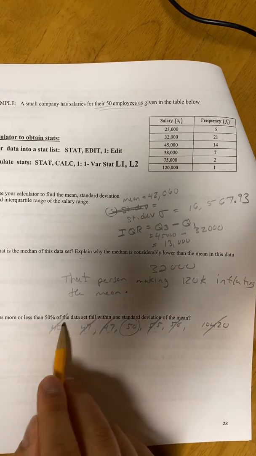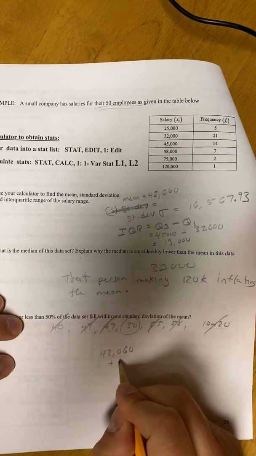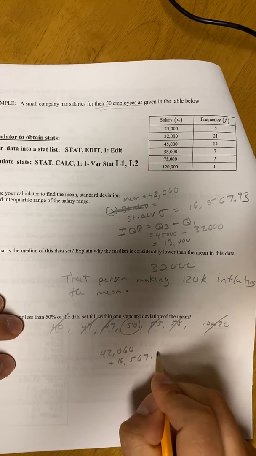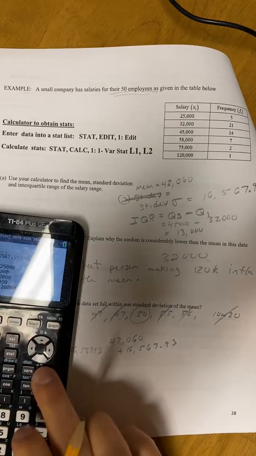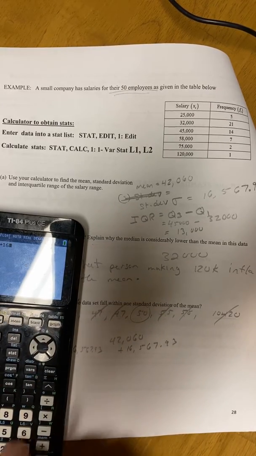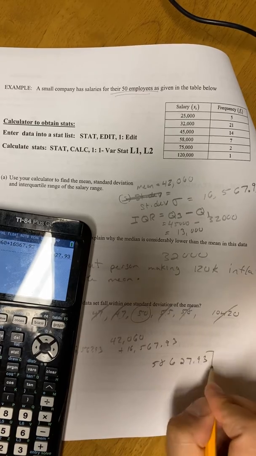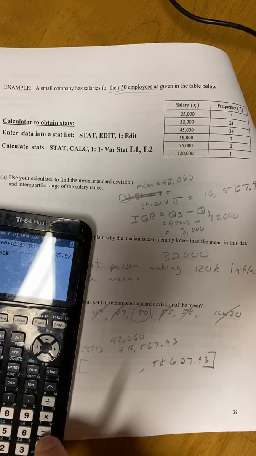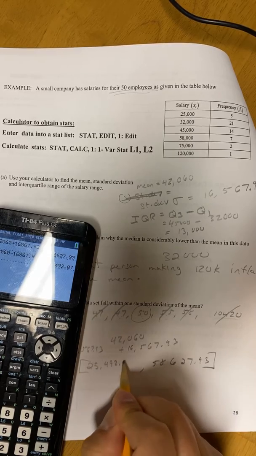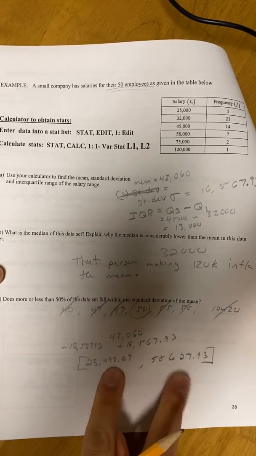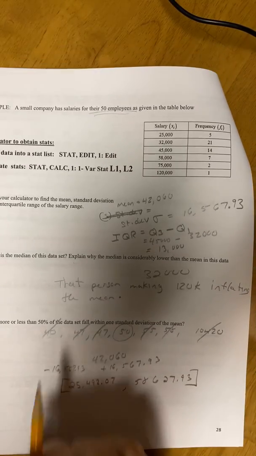Does more or less than 50% of the data fall within one standard deviation? So within one standard deviation, we just take the mean, add a standard deviation, and then subtract a standard deviation to come up with a range. So 42,060 plus one standard deviation, and then the mean, 42,060 minus that one standard deviation. So this is within one standard deviation. If it wanted within two, just do this plus this plus this, this minus this, and then it'll give you within two. So do more or less than 50%?